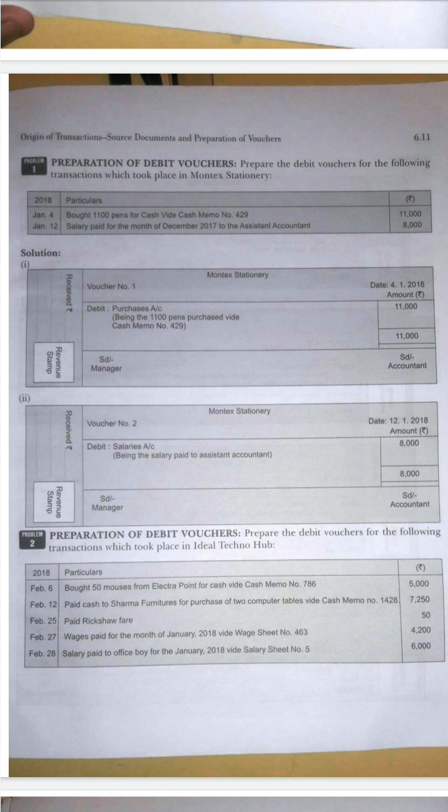Understood? See the first transaction. Bought 1,100 pens for 11,000, and this is the memo number, which means the supporting voucher number. So put the heading, name of the company, date, voucher number 1.